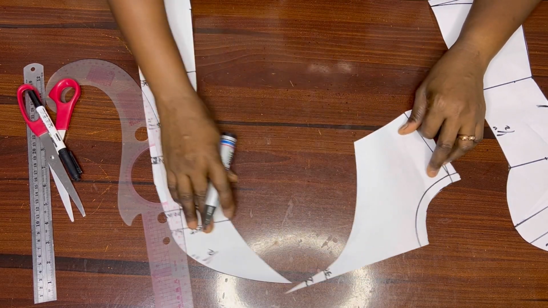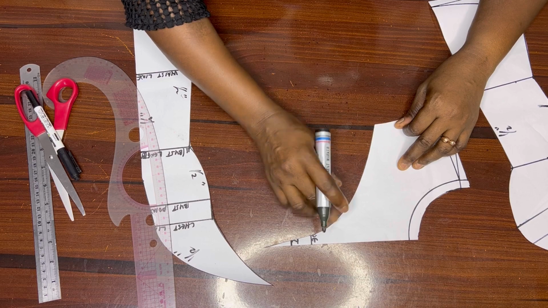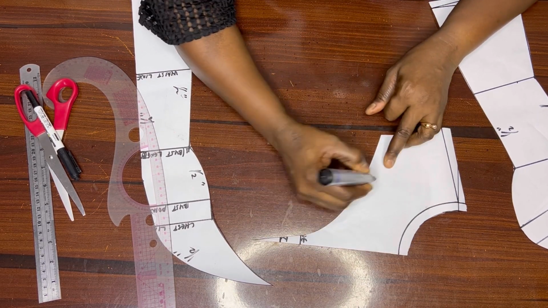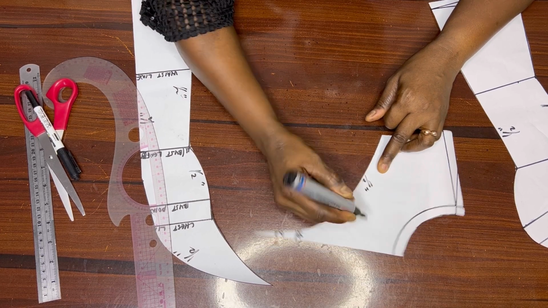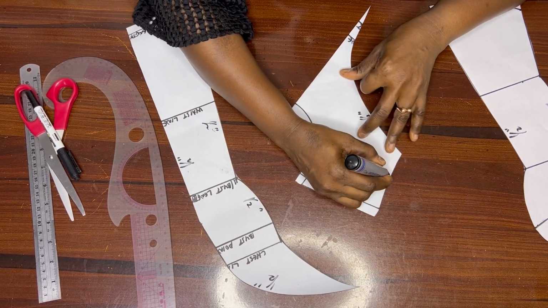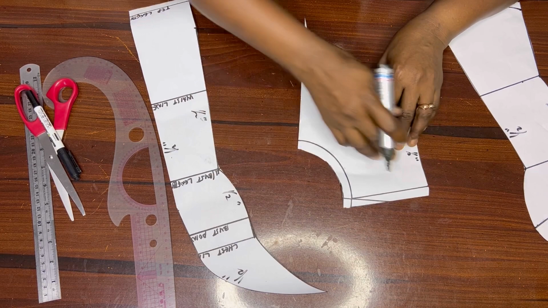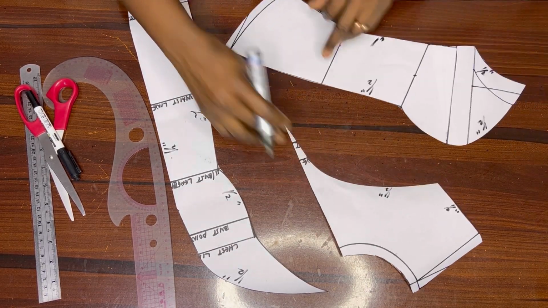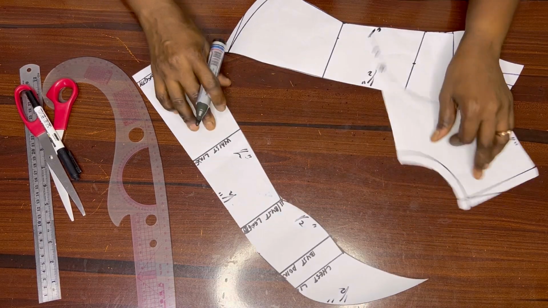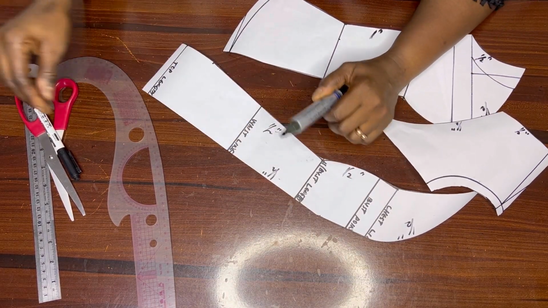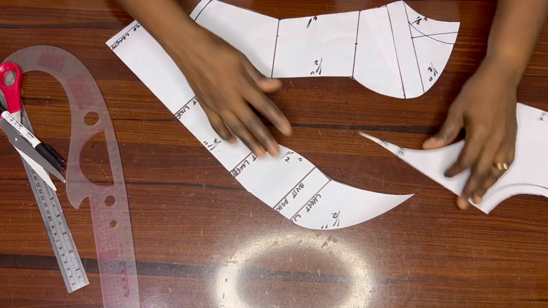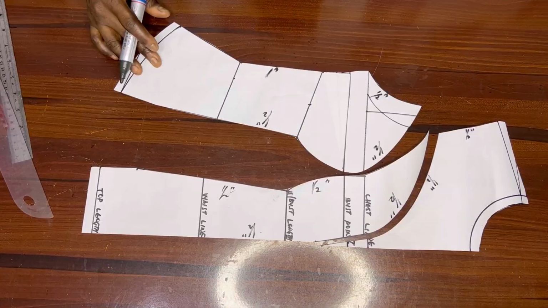For the yoke, half an inch will be added here, then half an inch here. We'll be using net to cut out our yoke. In this region the seam allowance has been taken care of, and for the down parts, the seam allowance is already taken care of. So this is the front cut.